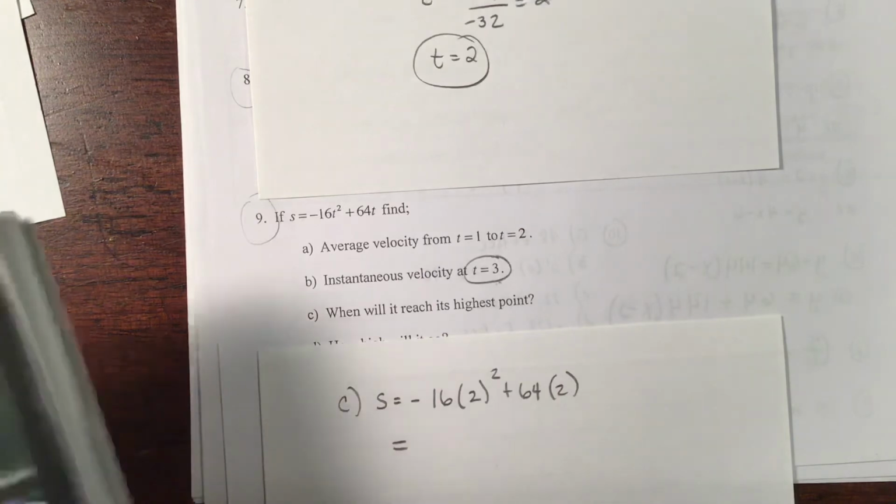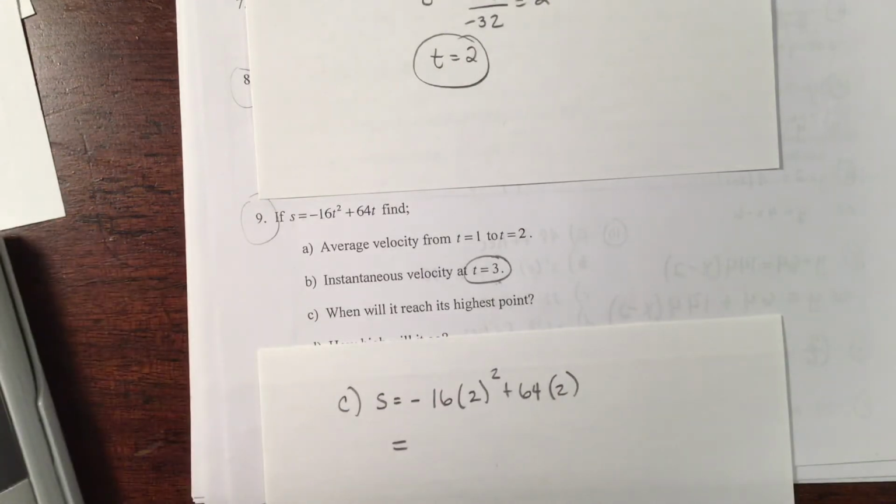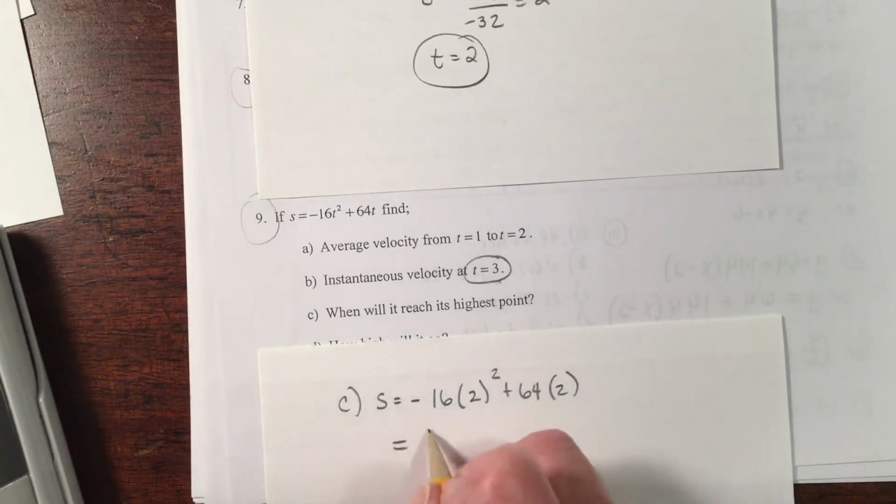Negative 64 plus 128, hopefully. And the highest point is going to be 64. Again, I was not given any units, so I'm not going to worry about the units right now.